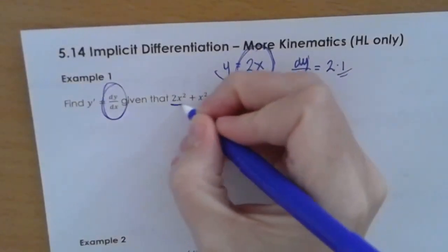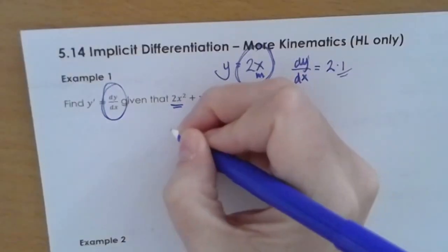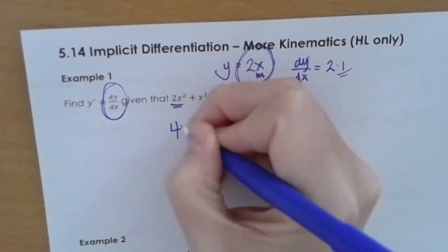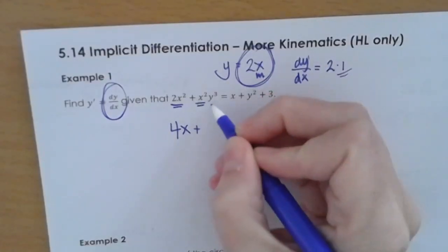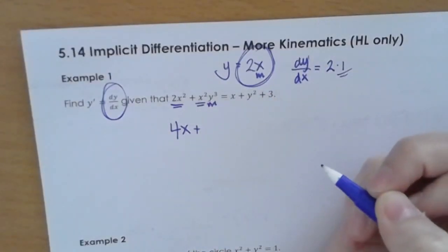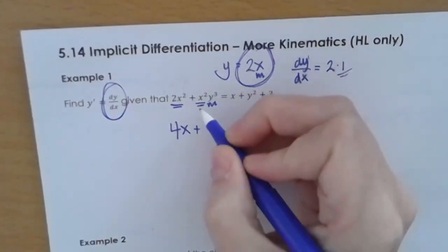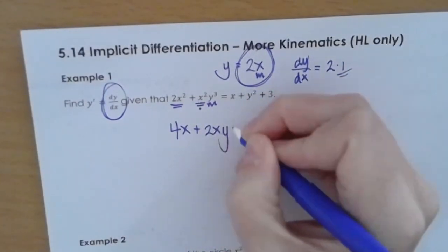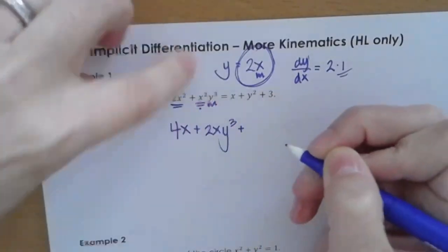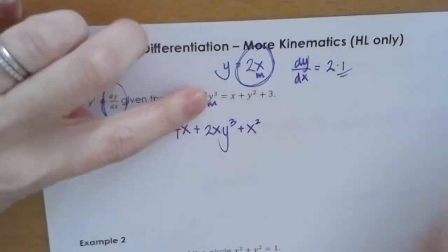So this first term is in terms of x. So that's an easy derivative to do. It's just 4x. We know that. Plus this next one, this is a product rule right here. We have two functions multiplied together. So we take the derivative of the first, that's x squared, so that's just 2x. Leave the second one alone. Plus, leave the first one alone times the derivative of the second.